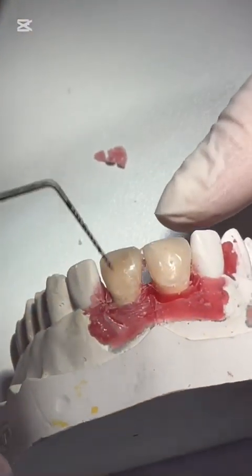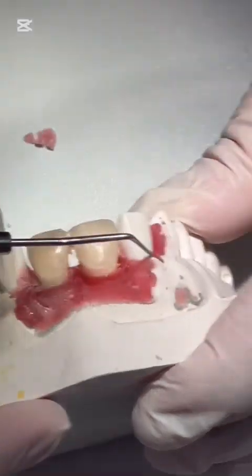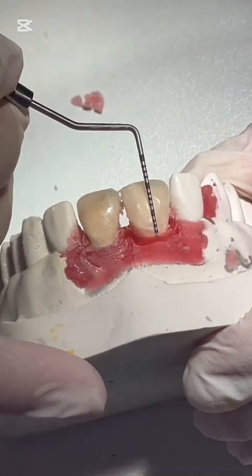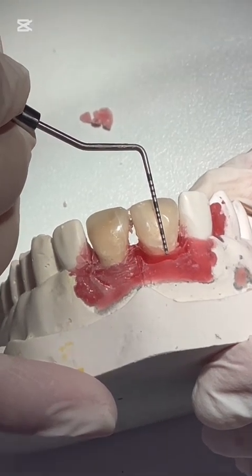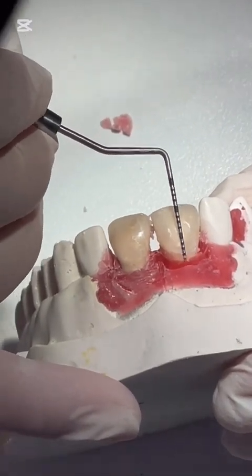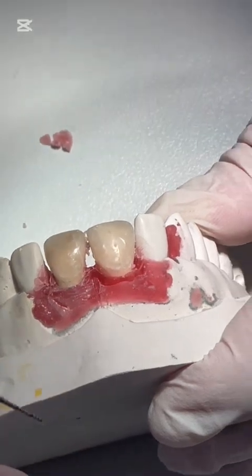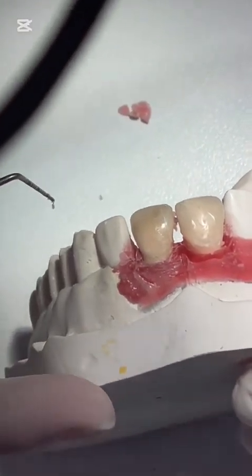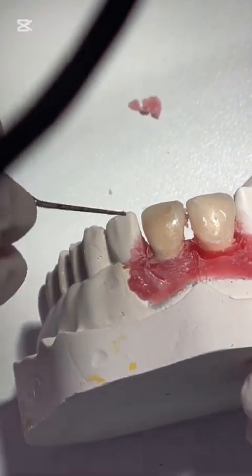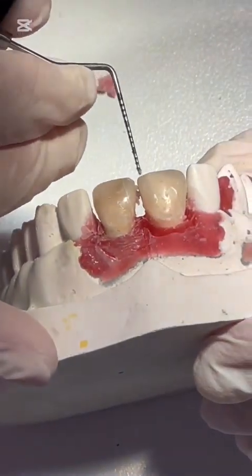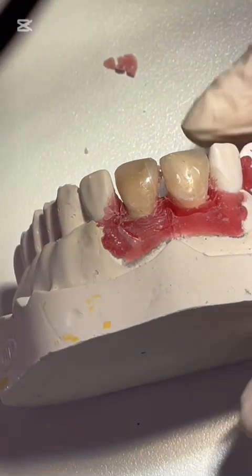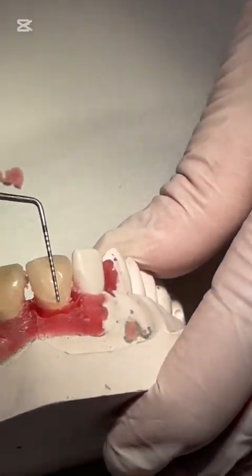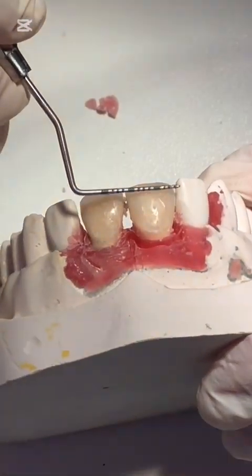In this case, let's say I'm happy with the gingival level and the biological width is not allowing me to make any kind of gingivectomy or crown lengthening, and the bite is accepting the elongation of the central incisors, so I will increase the length of the centrals. So this will be 13.75 with the width of 11.